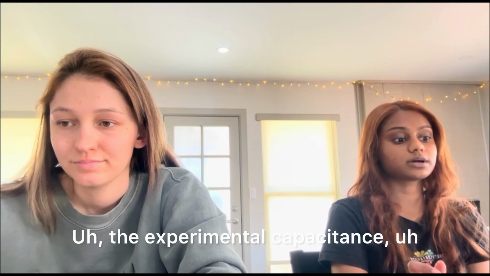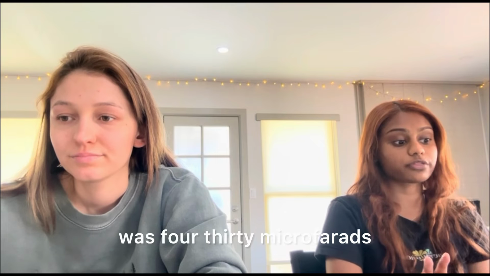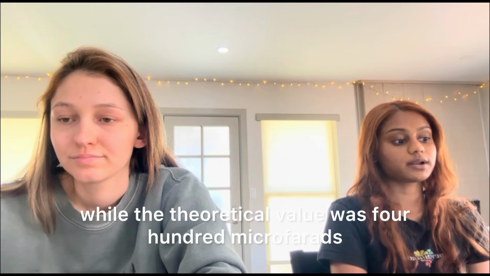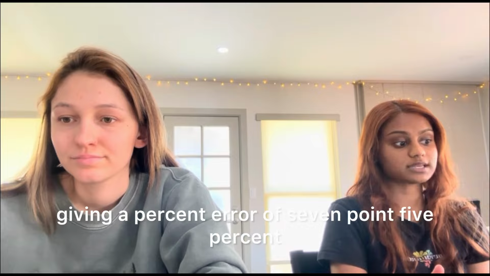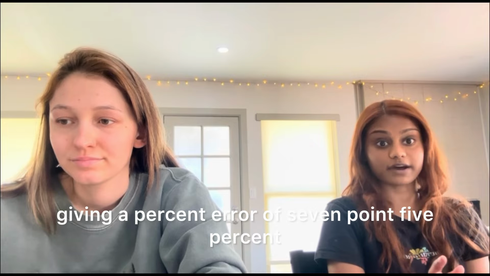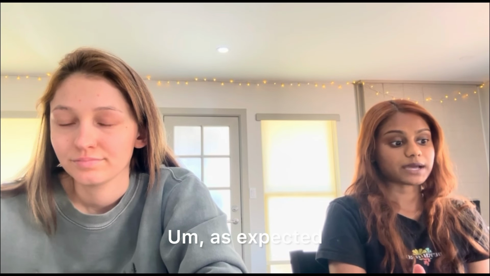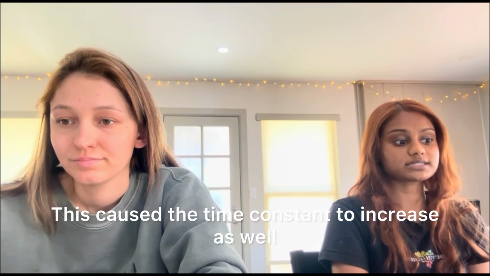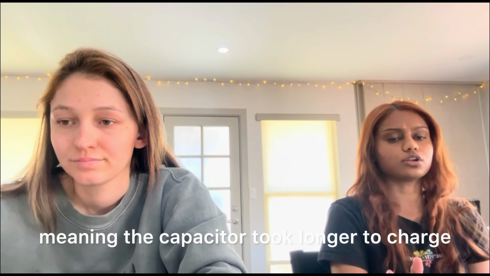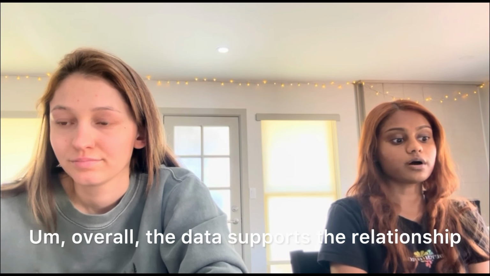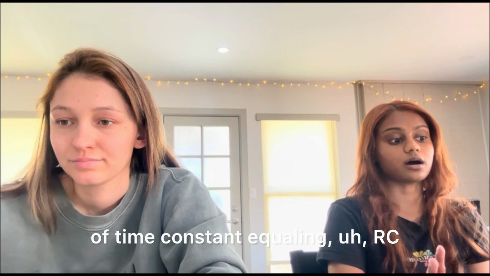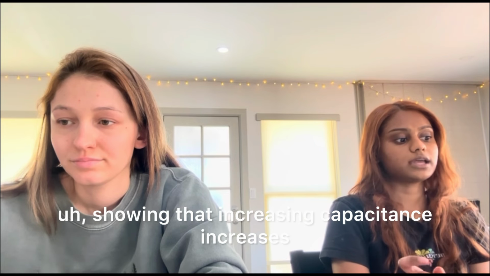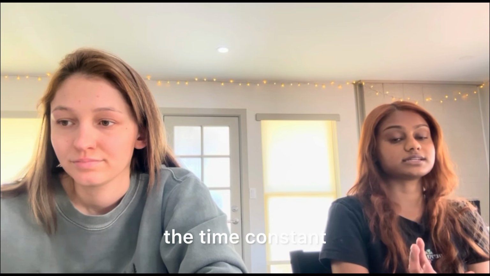The experimental capacitance was 430 microfarads, while the theoretical value was 400 microfarads, giving a percent error of 7.5%. As expected, the capacitance increased when the capacitors were connected in parallel. This caused the time constant to increase as well, meaning the capacitor took longer to charge. Overall, the data supports the relationship of time constant equaling RC, showing that increasing capacitance increases the time constant.